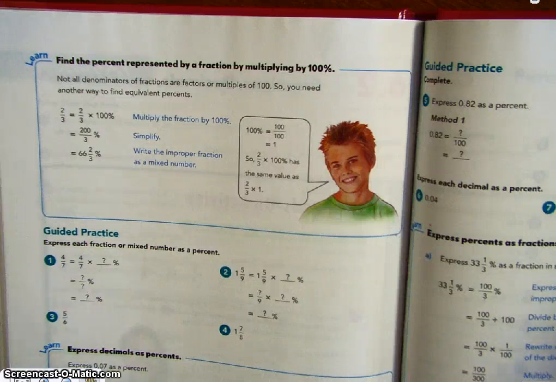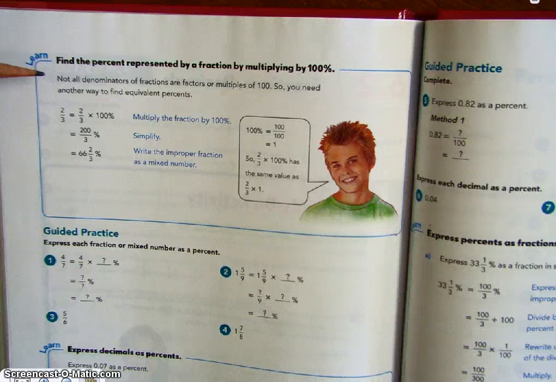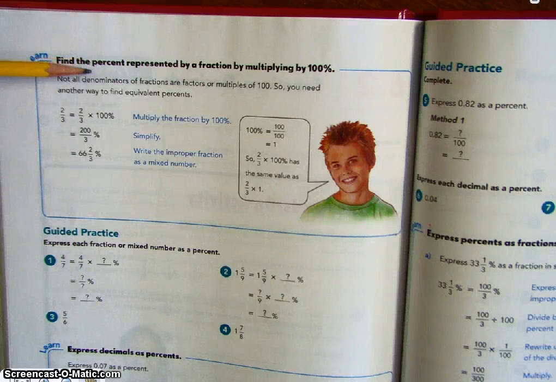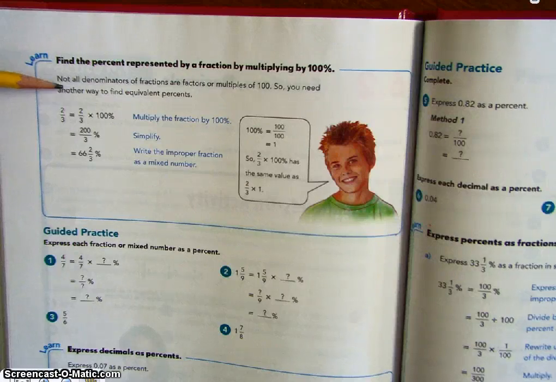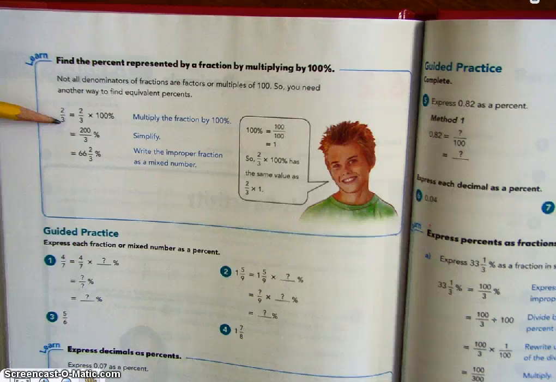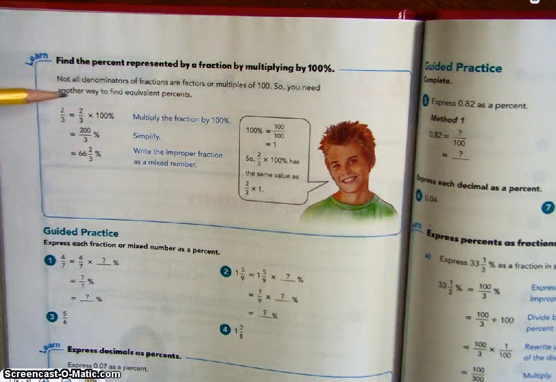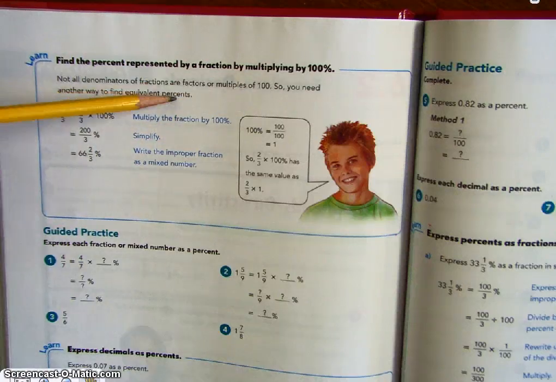So we're going to go on and do a couple of guided practice problems together. Find the percent represented by a fraction by multiplying by 100. So you're finding a percent that is represented by a fraction by multiplying by 100. Not all denominators of fractions are factors or common multiples of 100. So if I look at 3, I know there's nothing I can times by 3 that will equal 100. So just like it says here, we need to find another way to find equivalent percents.